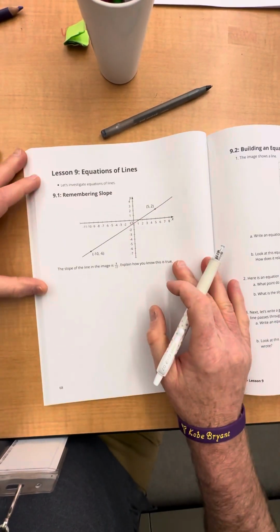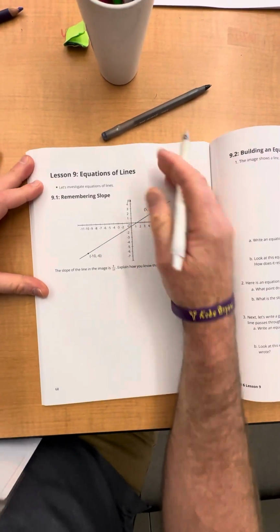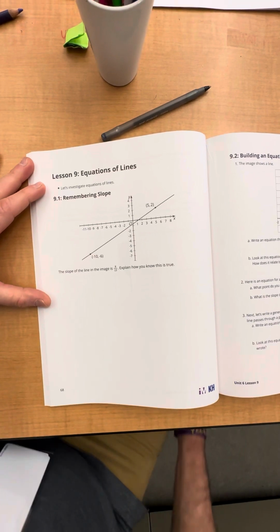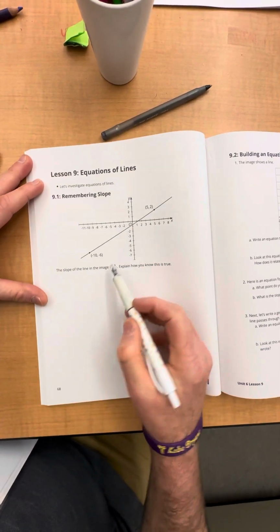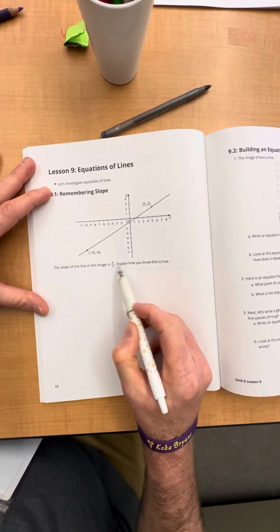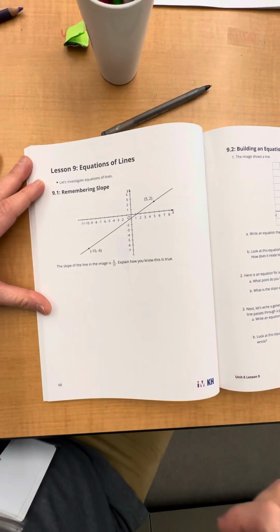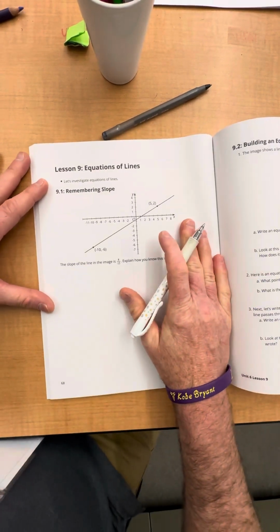Okay, here we go. Lesson 9, equations of lines, remembering slope. So the slope of the line in this image is 8 over 15. Explain how you know this is true.